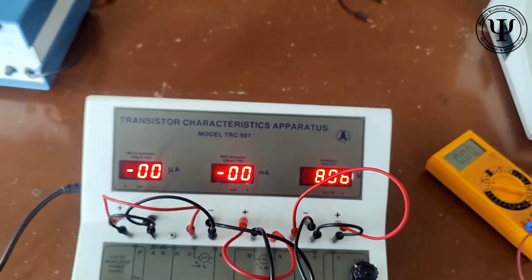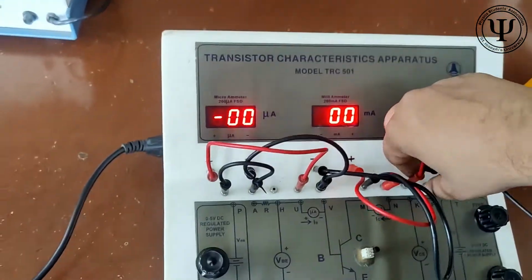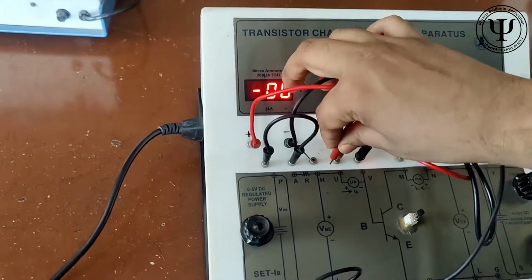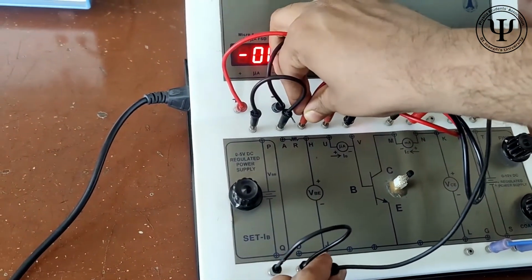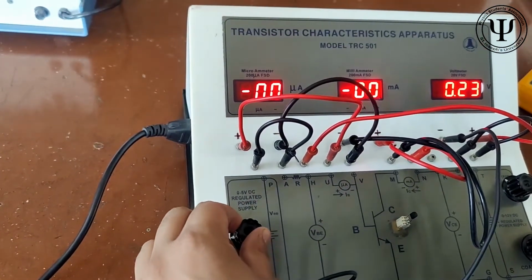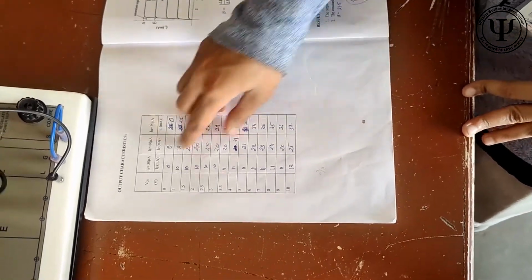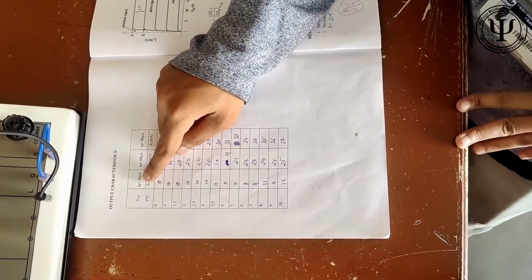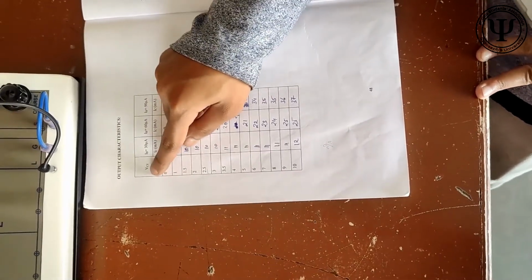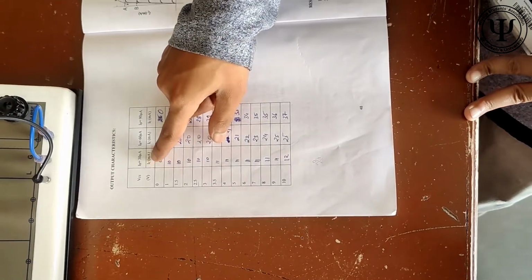Once you have set it to 8 volts, now take off VCE again and put it back to VBE, and hence repeat the same experiment while changing this knob and taking down the values. Alright, so output characteristics. We are going to set a constant IB current, and for that constant IB current we are going to vary VCE and again note down the corresponding IC values.